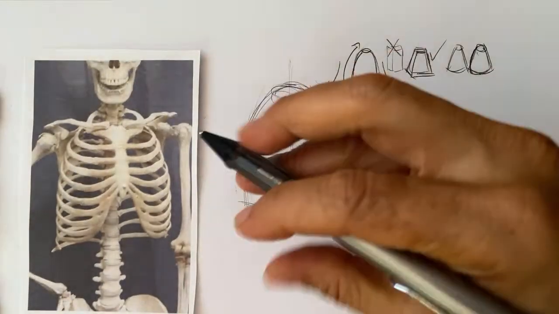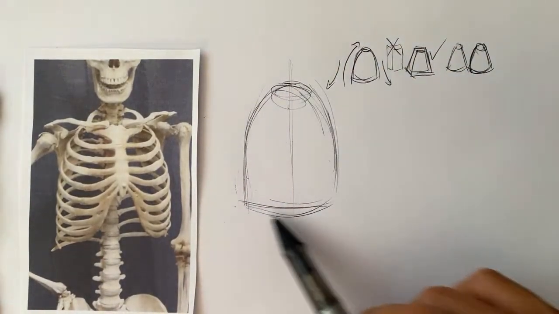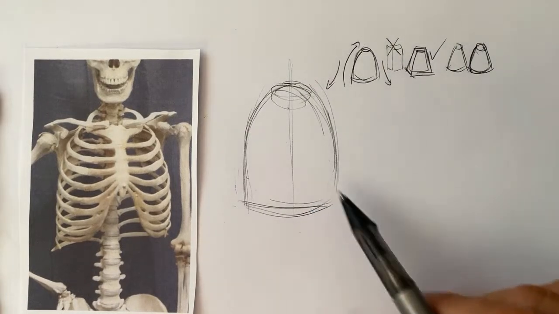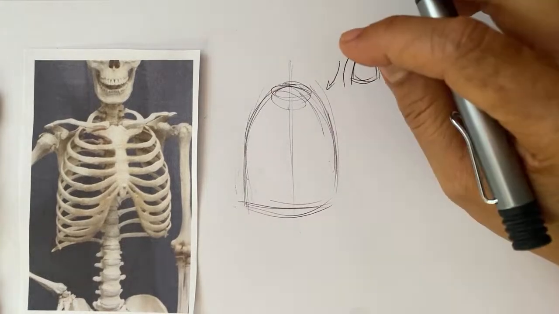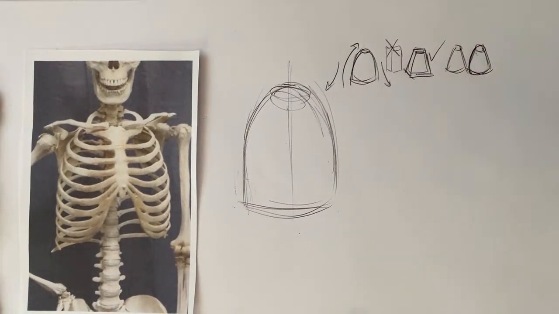Now, this is a three-dimensional form. When we draw, we want to see and think and draw in 3D.